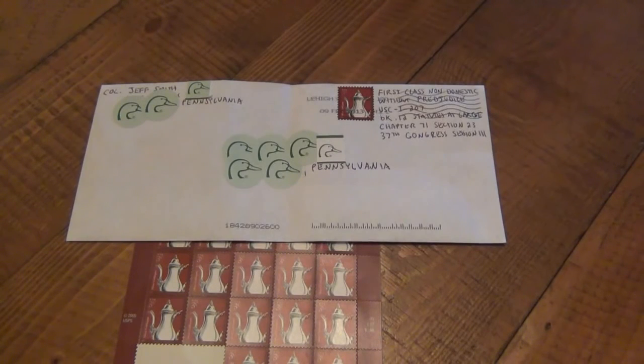If you are sending letters often to people, like I said, family, friends, maybe a pen pal or something, girlfriend, boyfriend, whatever the situation is, this will hopefully save you a lot of money.